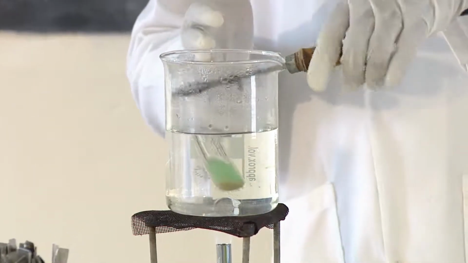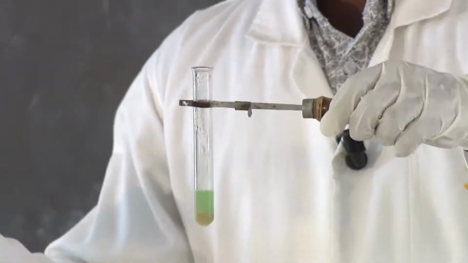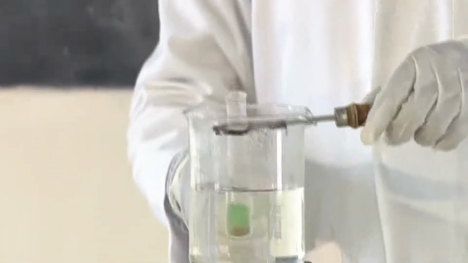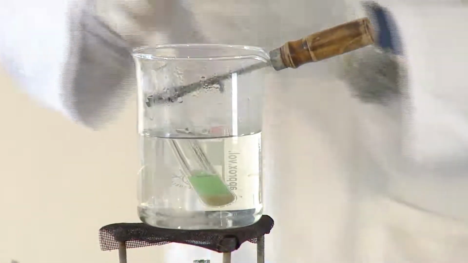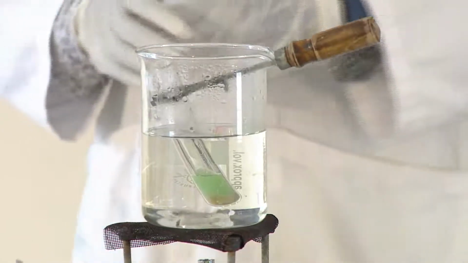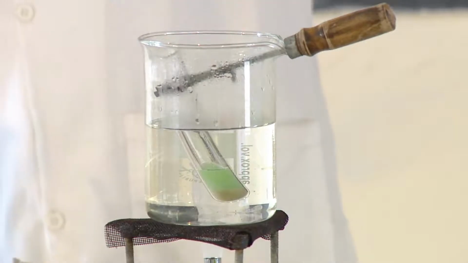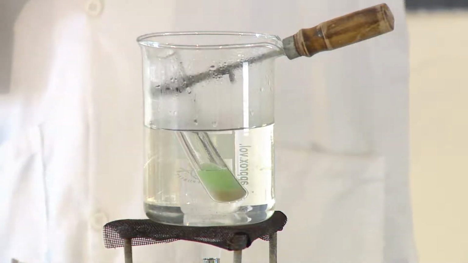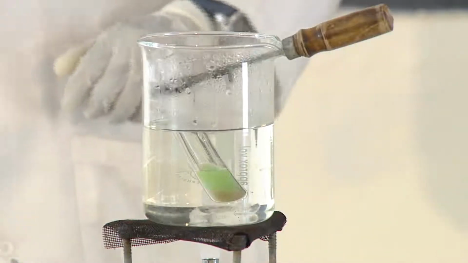So let us try to observe. As you see, the color which was blue is trying to change from blue to green. It changes from blue to green, then from green to yellow, and finally to moderate orange, or orange precipitate. You can have orange precipitate, or moderate orange precipitate, or you can also have brick red. As you are seeing, it is changing to green.